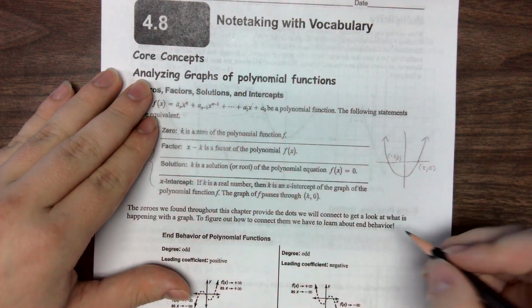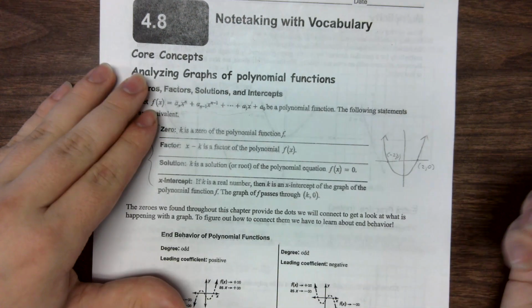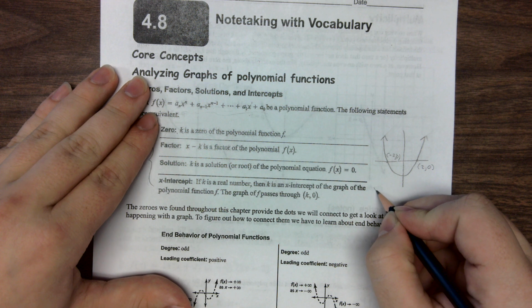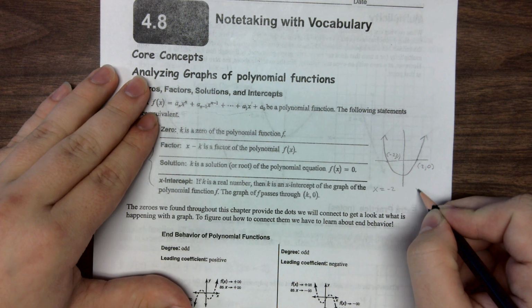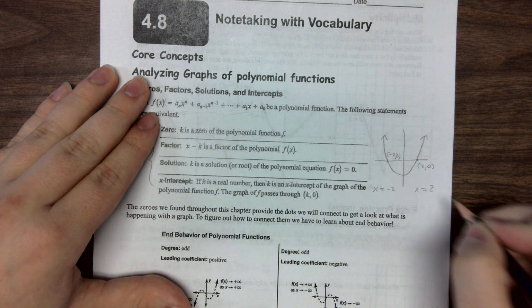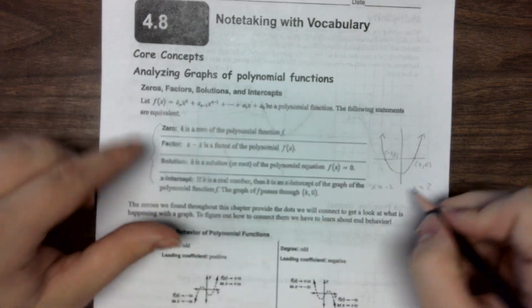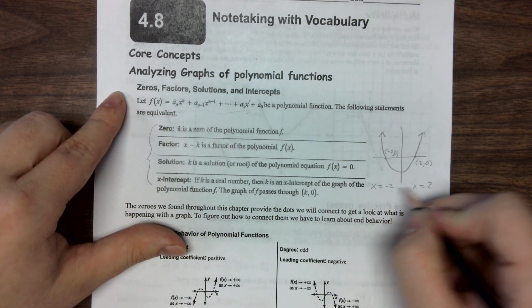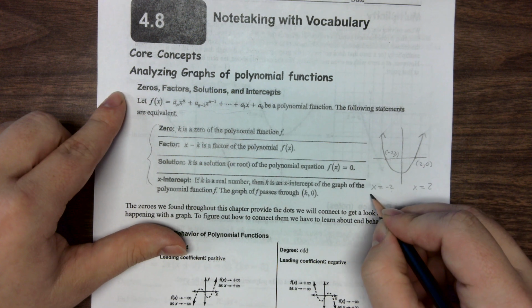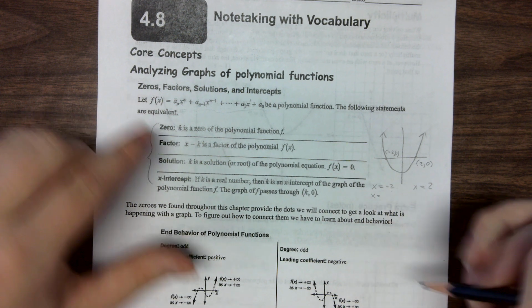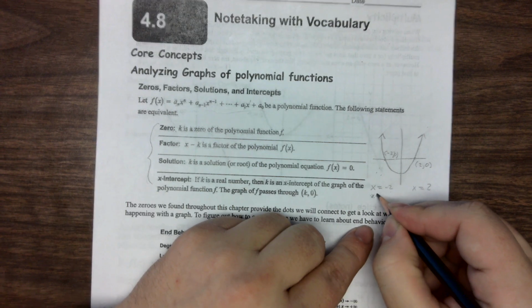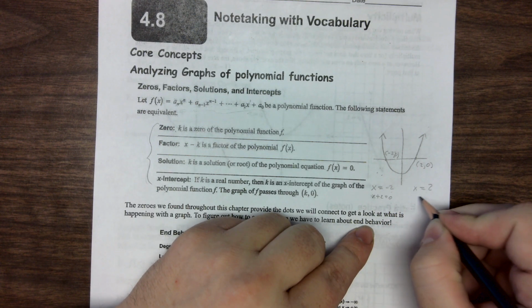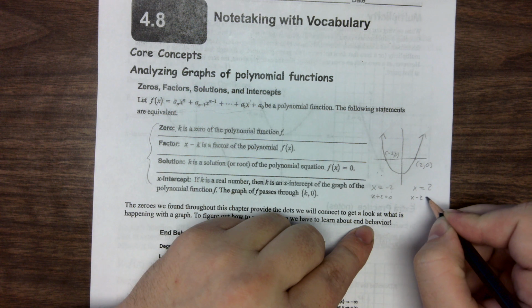So we take these x-intercepts that we have. We know that x is equal to -2 here, and x is equal to +2 here. Working backwards, moving the -2 over and the +2 over, we would get x plus 2 is equal to 0, and x minus 2 is equal to 0.